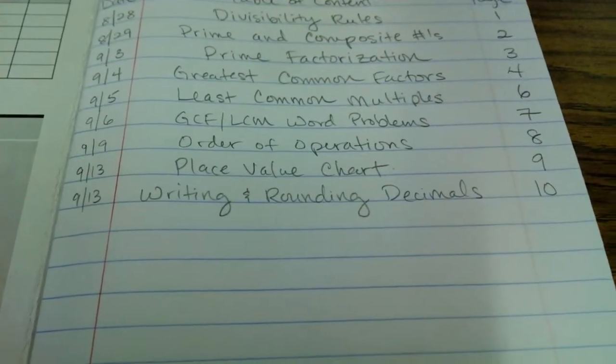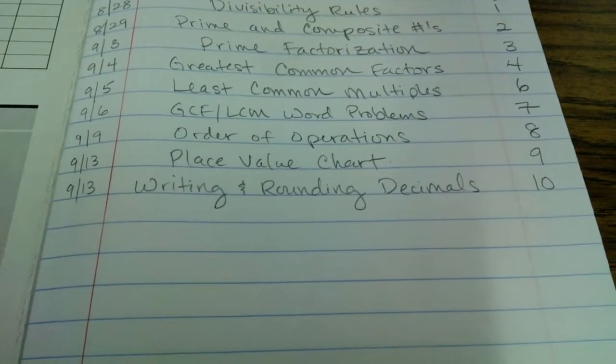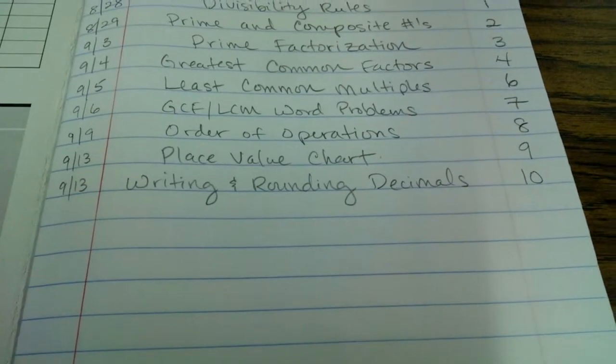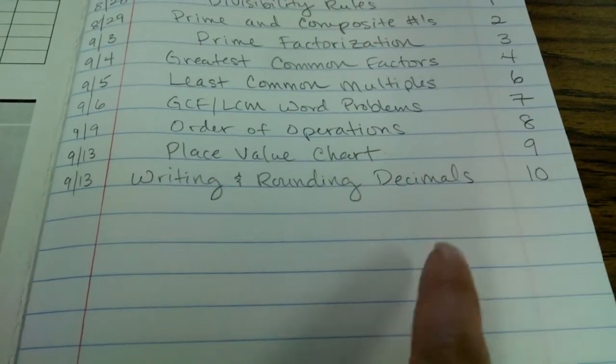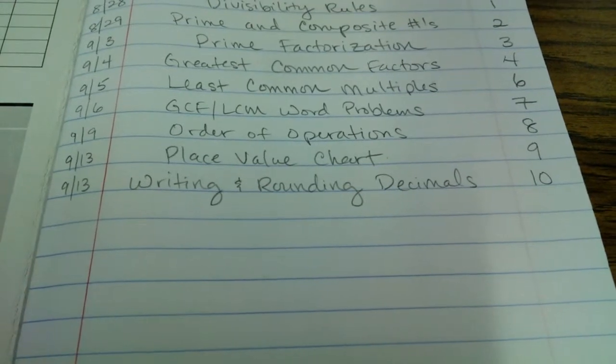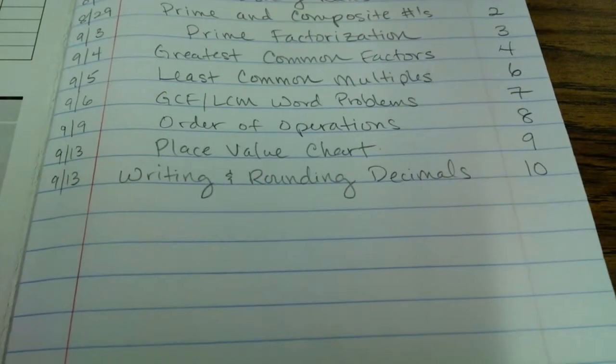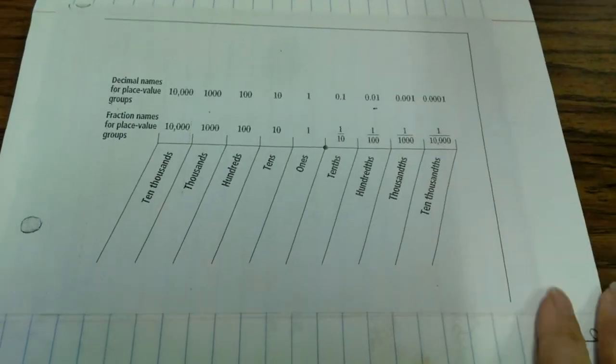Today we're going to talk about the place value chart and writing and rounding decimals. So I glued the place value chart on page 9, and then we're going to take notes on writing and rounding decimals on page 10. So the place value chart looks like this, okay, and I glued it sideways. So I'm going to turn my notebook sideways. So let's look at the place value chart.